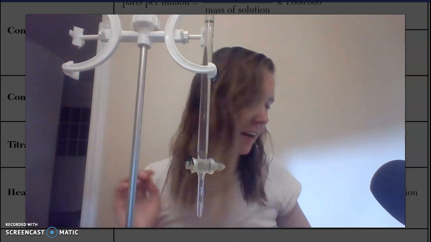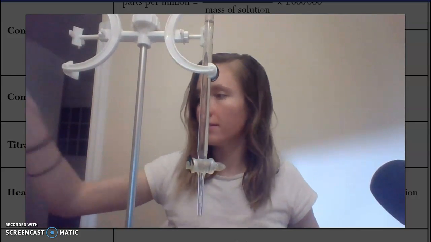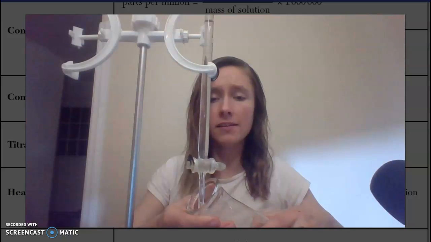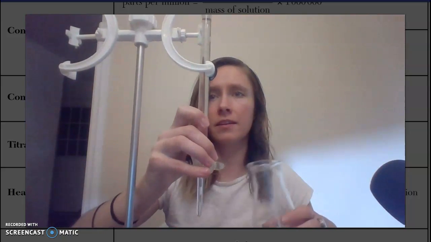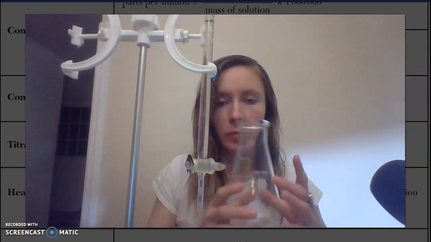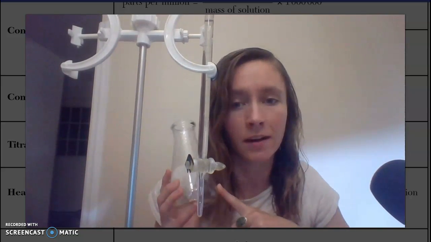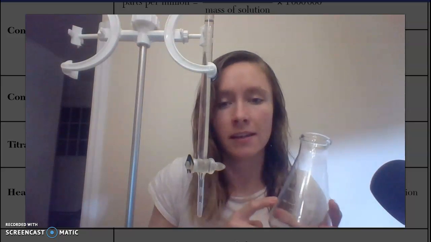And then I will have a flask, and you just put the flask underneath and raise the burette, and you will be titrating the base into an acid of unknown concentration. So whatever is in the flask is an unknown concentration.